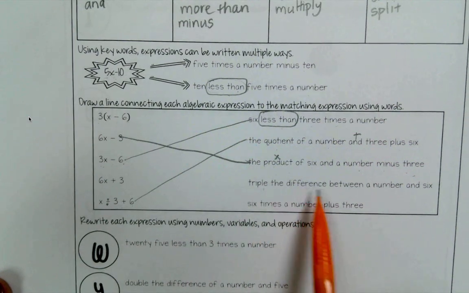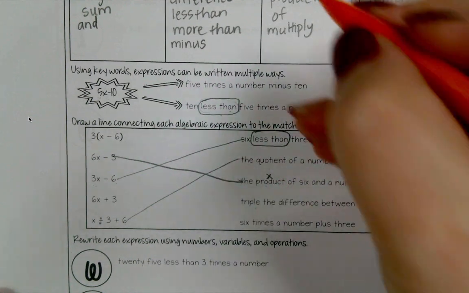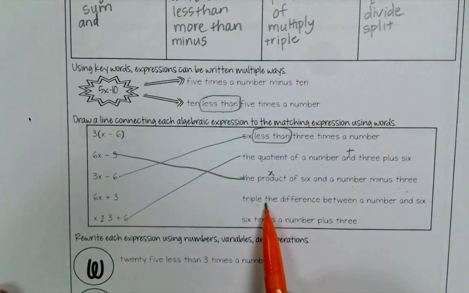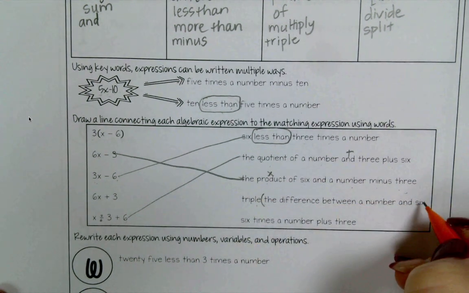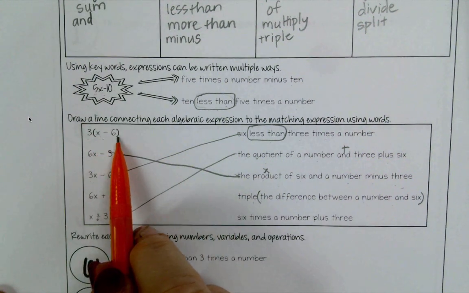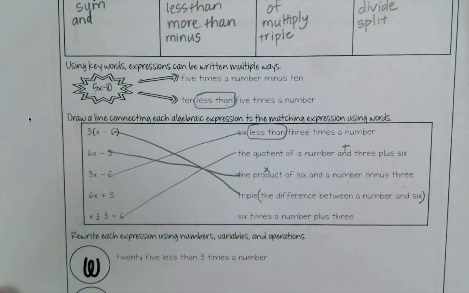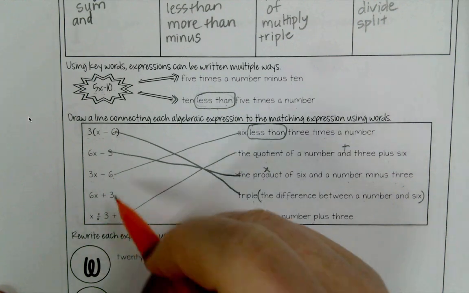Triple the difference between a number and 6. So triple also means multiply. So we'll put triple up here. But look how this is worded. Triple the difference between a number and 6. It's almost like saying we're going to triple, but we're going to do this first. So what do you think that looks like? Yeah, our first one. So the difference between a number and 6. Difference, a number and 6, okay? And then 6 times a number plus 3 would be this one right here.